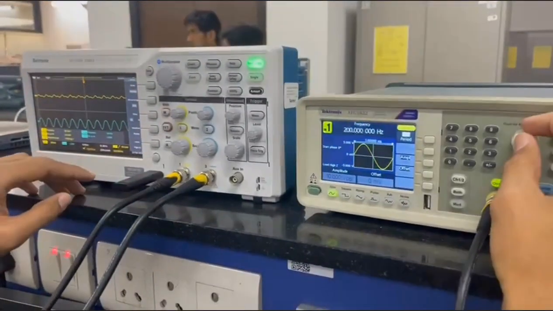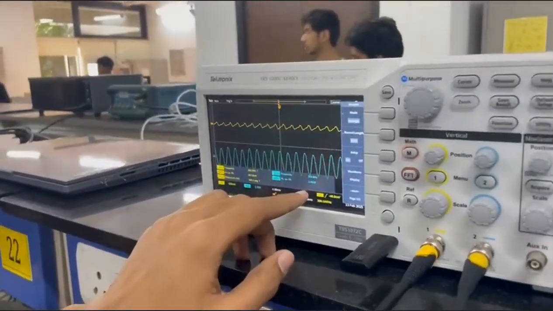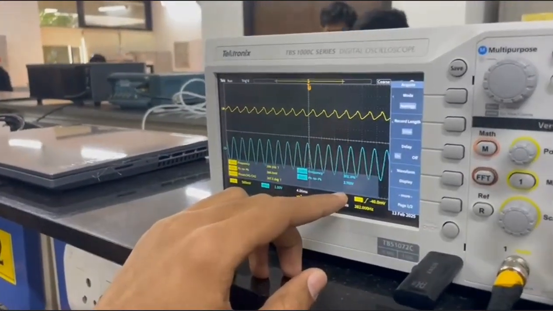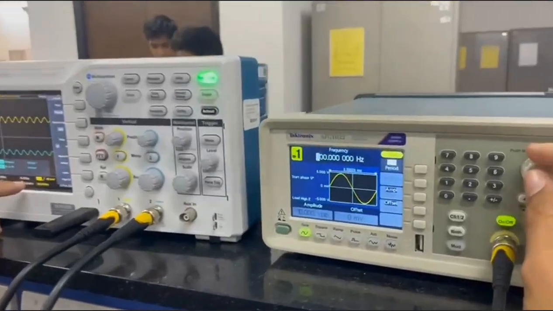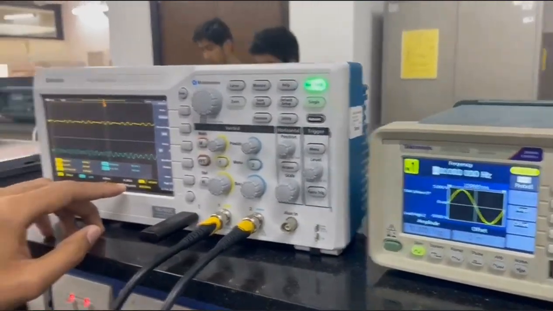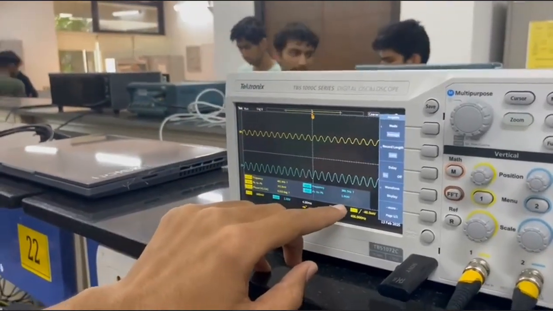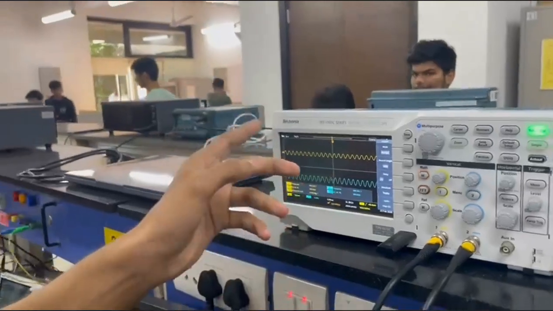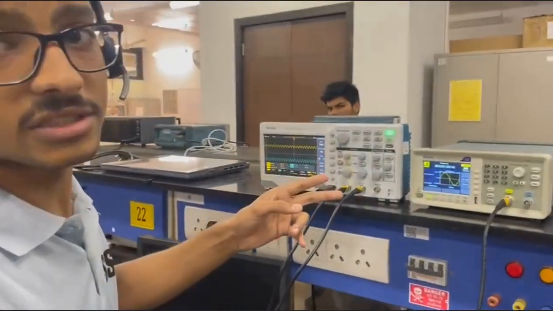Then if we change the input of the speaker, it increases rapidly. As you can see, it's approximately 3 point something, and if we go above this, then it drops to 1 volt. So we can conclude that the resonance frequency is between 200 Hz and 400 Hz.